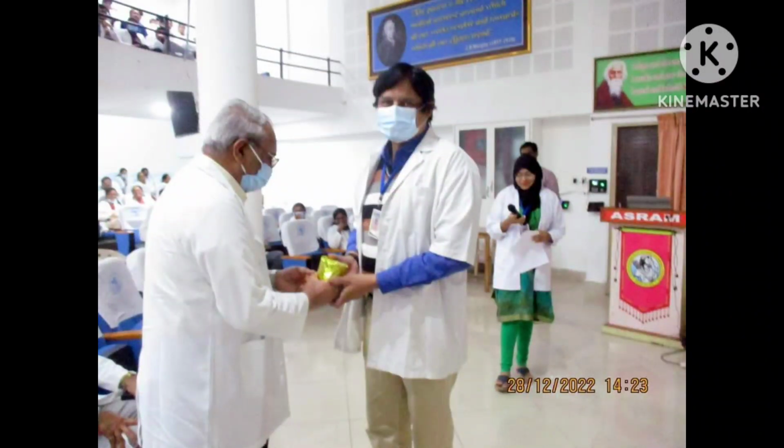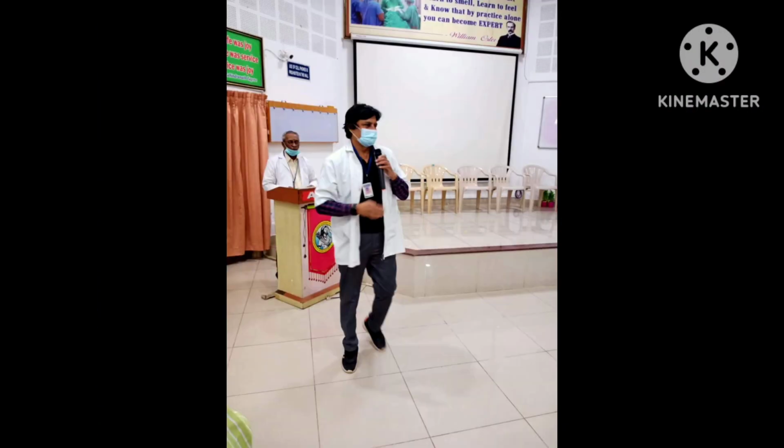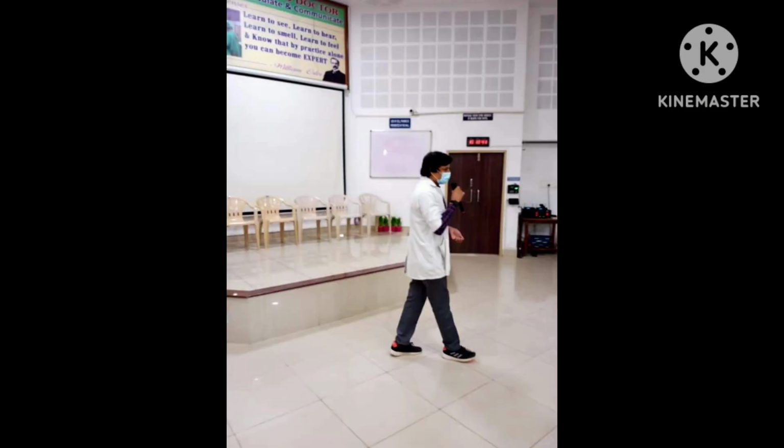First heart sound is nothing but closure of the mitral and tricuspid valves simultaneously, and the second heart sound is by the closure of the semilunar valves, that is the aortic and pulmonary valves.